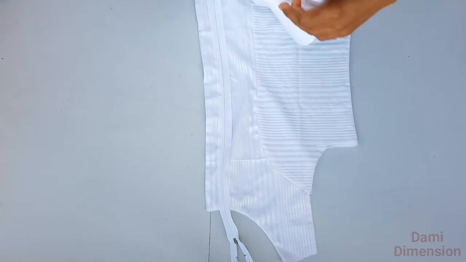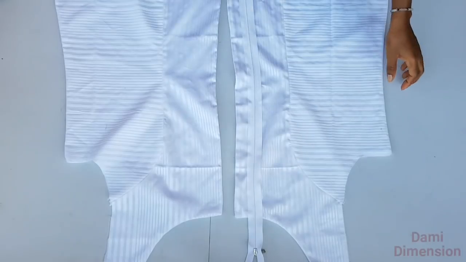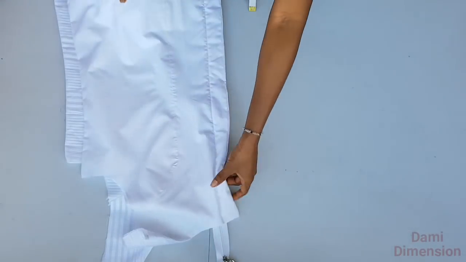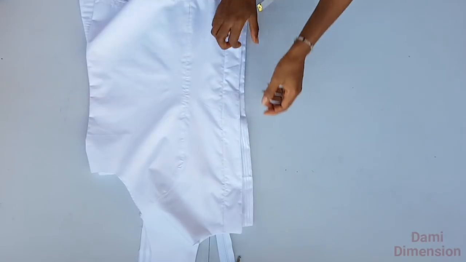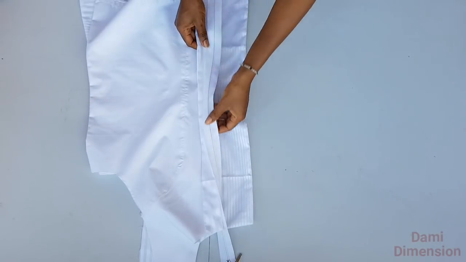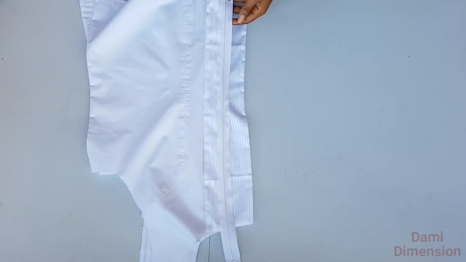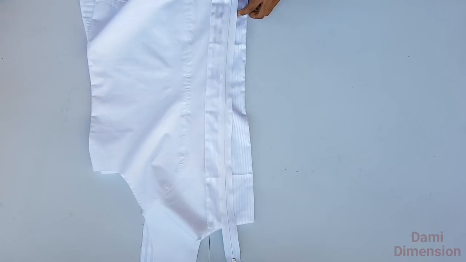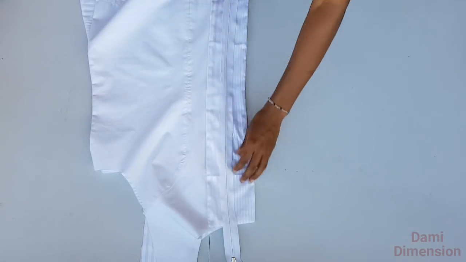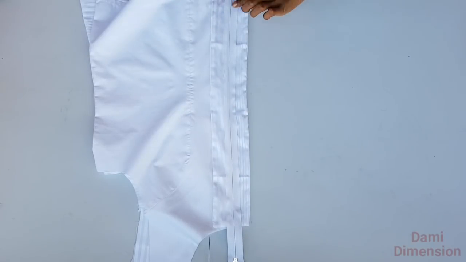Next thing I'm going to do, I'm going to grab the second back panel, okay, and I will do this so that I can have the edge of my zipper. So this is the edge of my zipper now, and I'll place it this way. And I'll also pin it down and stitch.